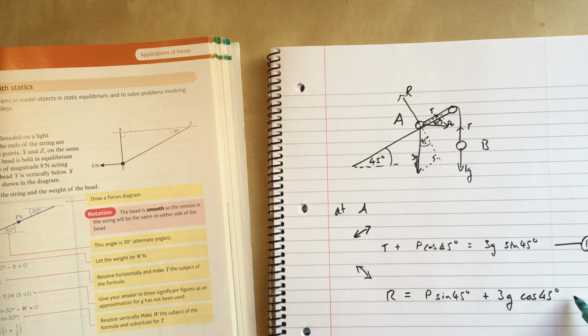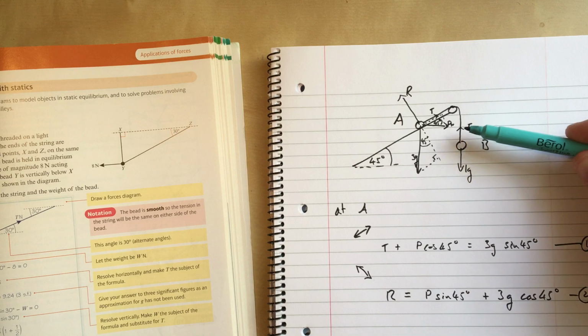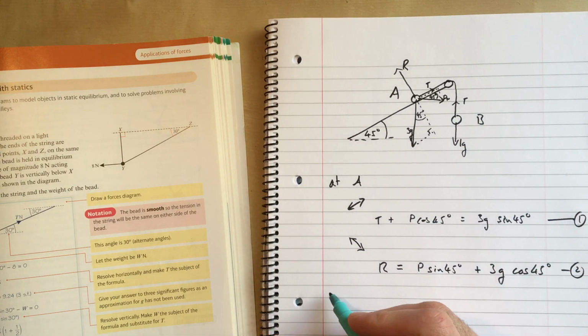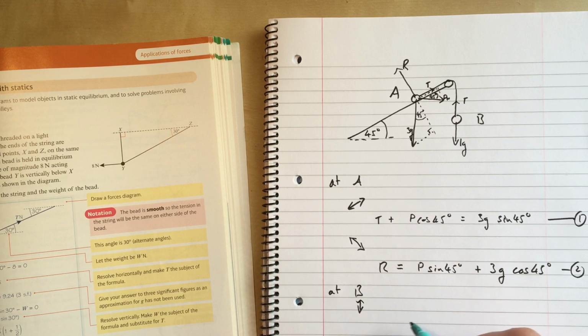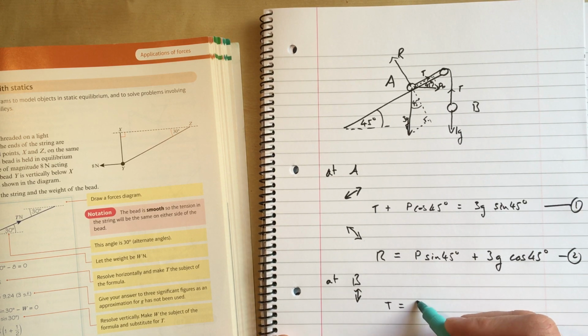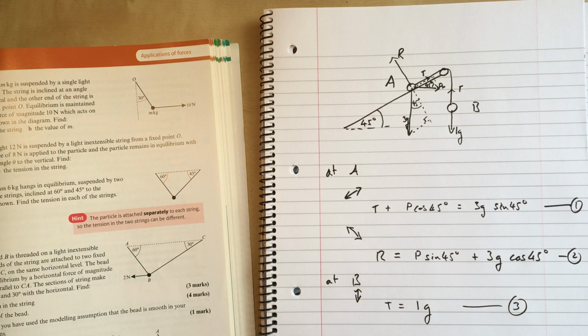There's equation 1, there's equation 2. I've not finished yet though, because we haven't considered the forces over here. So at B, going vertically this time, tension equals 1G. There's equation 3. I've got 3 equations written down. So now I should be able to read the last bit of the question and see what they're actually asking me to find.